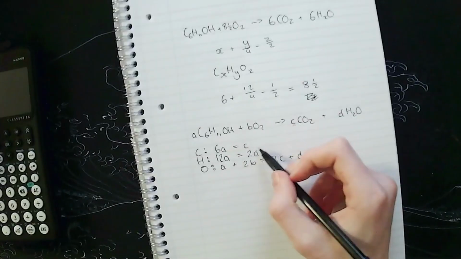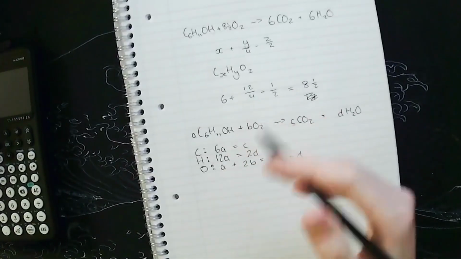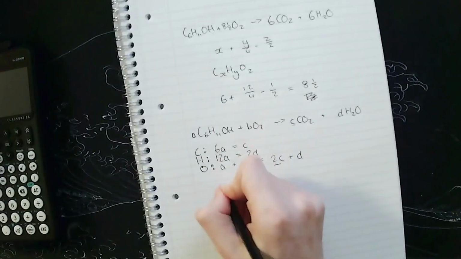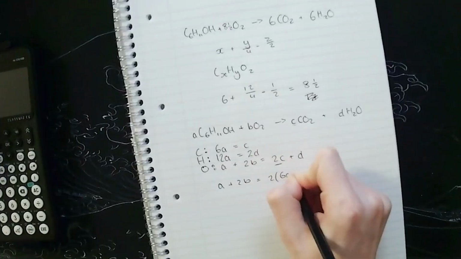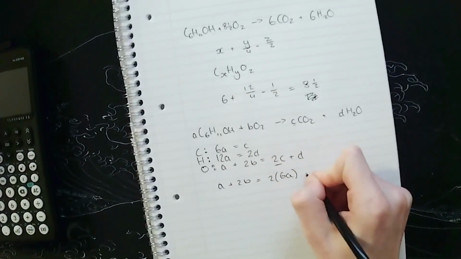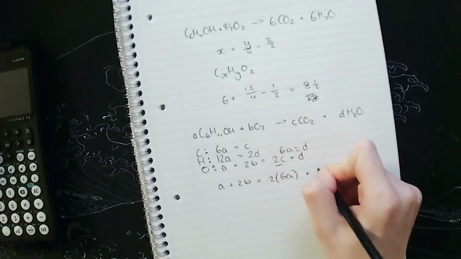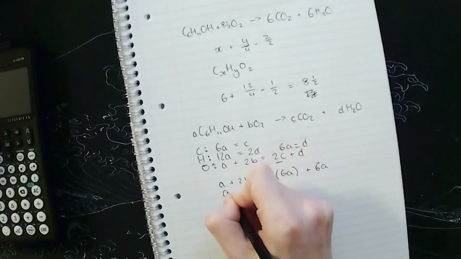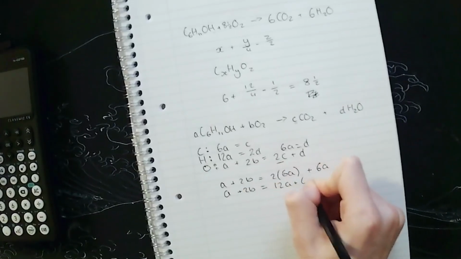So we already know 6A is that, but it's obviously 2 C's. We don't actually need to rearrange these, I've just realised. So it can be A plus 2B is equal to 2, 6A plus, and then that's 2D, so 6A is equal to D. And if we now write this out neatly, we get 6A is equal to 12A plus 6A.